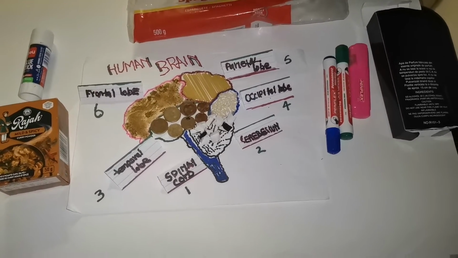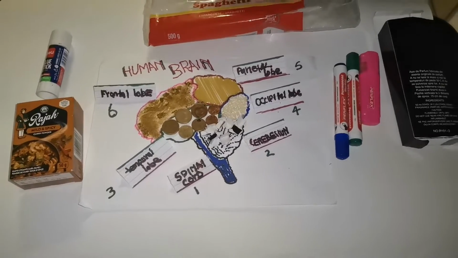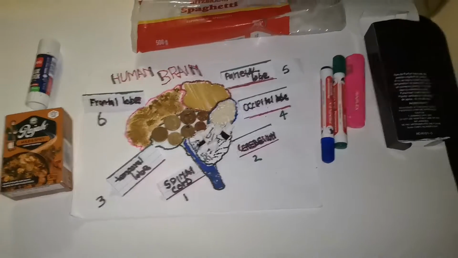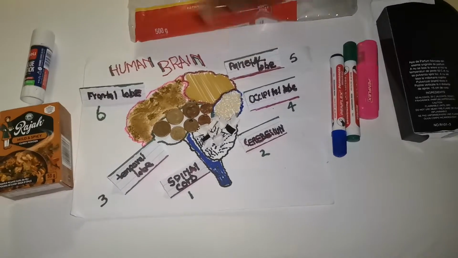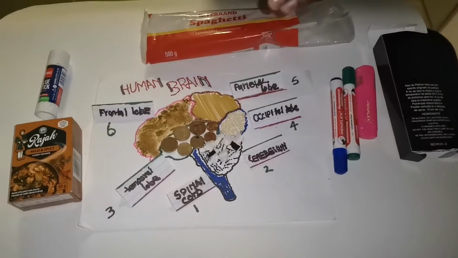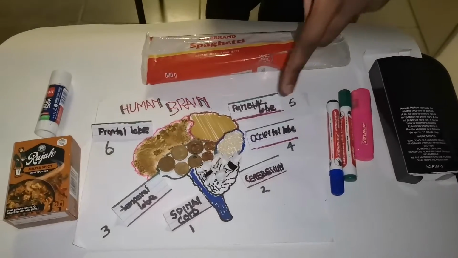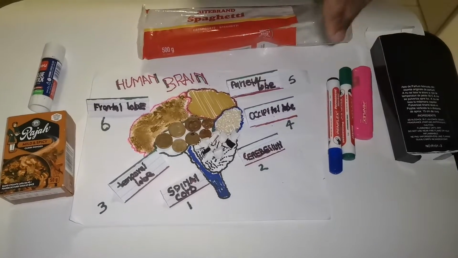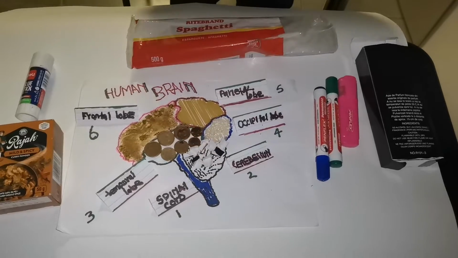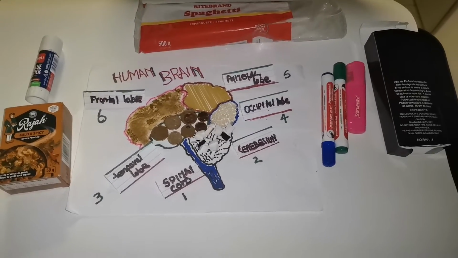Before I started creating the brain, I did not know what I was going to do. But as soon as I started with the first part, which is the spinal cord, using a pencil to draw it, that's where the idea started to flow into my brain. Then I started by drawing it on the A4 paper, and the more I continued with drawing it, the more the design came into my mind.